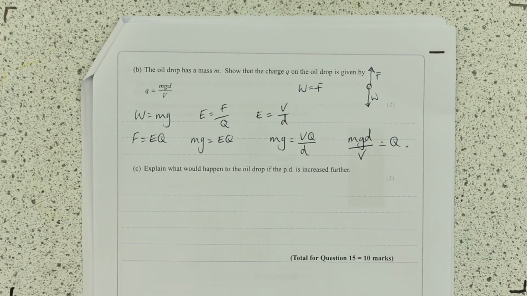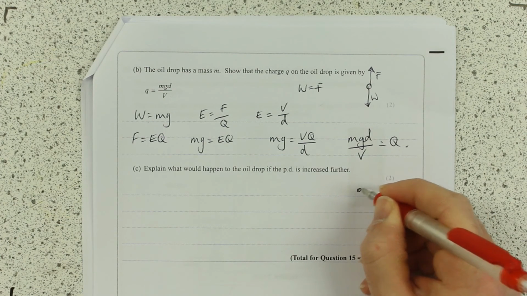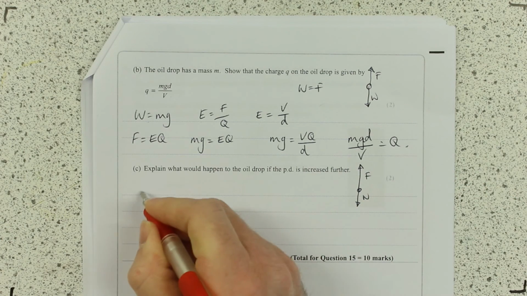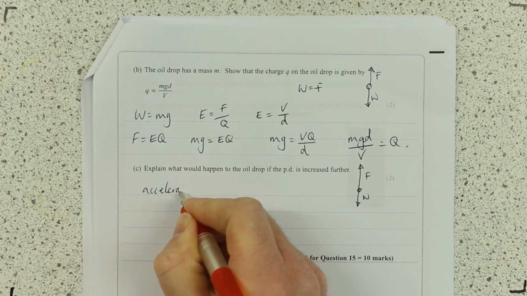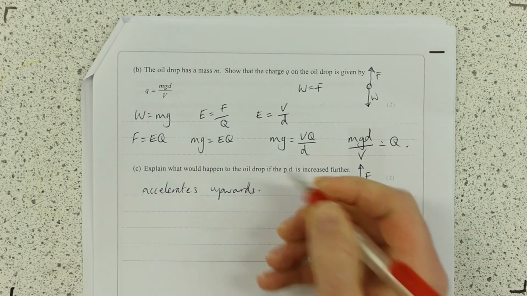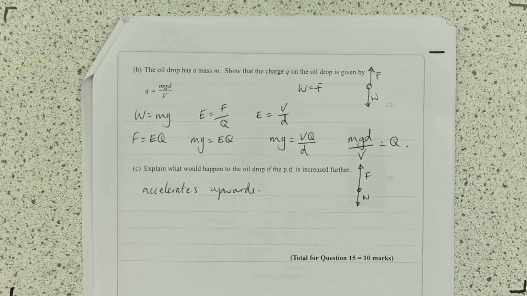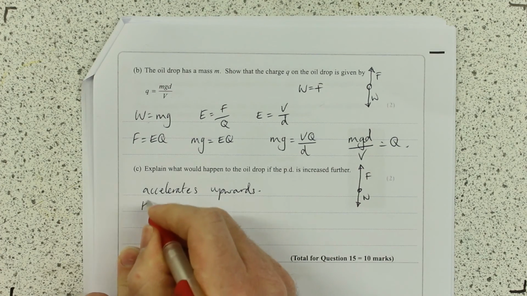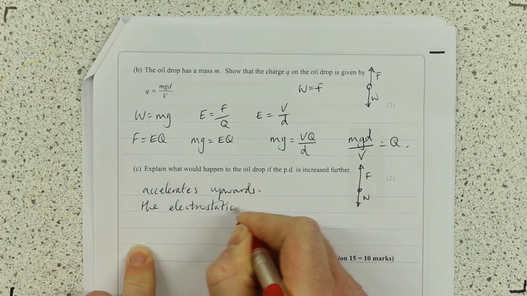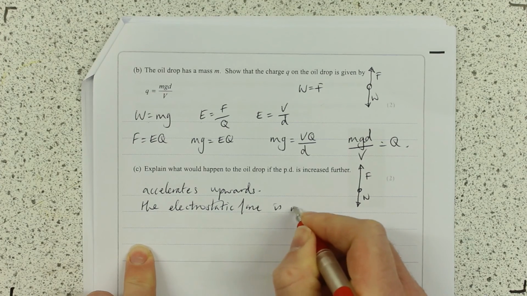Explain what will happen to the oil drop if the PD is increased further. So if the PD increases further, the weight's not going to change, but the force is. Well, it's going to accelerate then, isn't it? And it's going to accelerate upwards in the direction of that force. Okay, why is it going to accelerate upwards? Because the electrostatic force is now greater than weight.